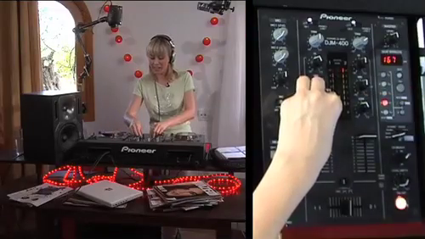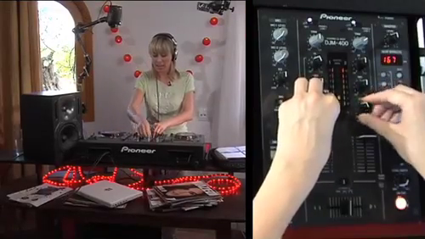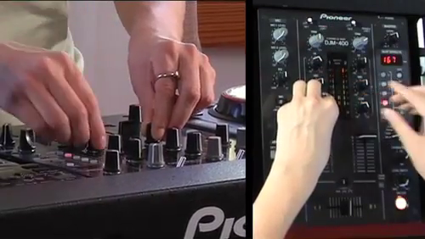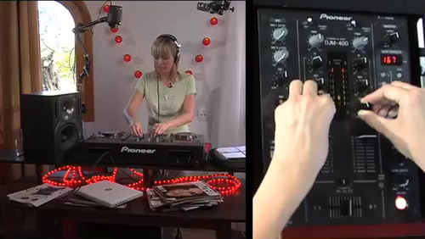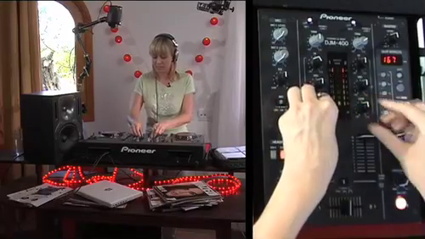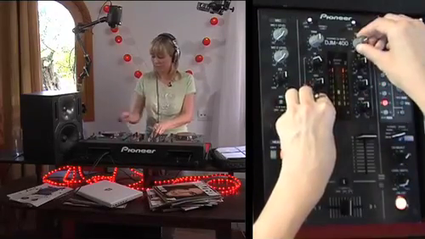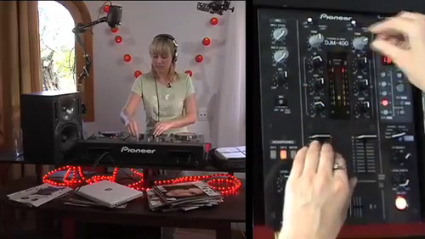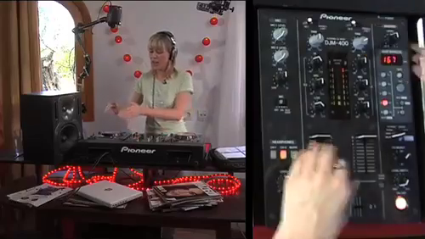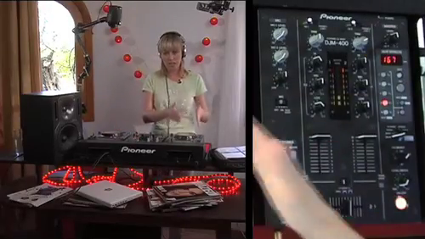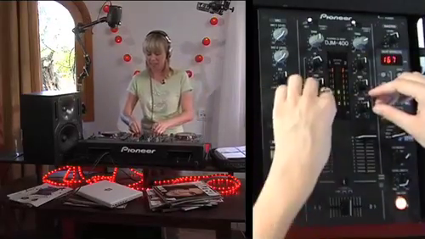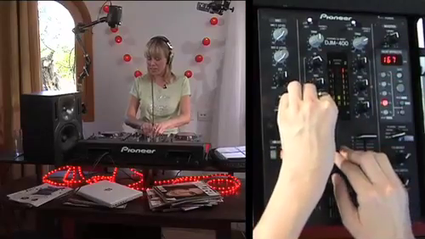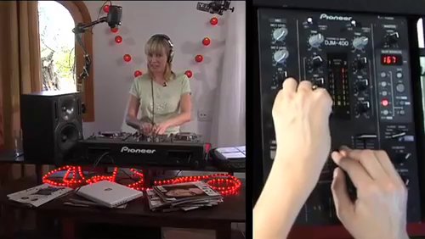Experiment with using the EQ, taking out the bass, taking out the high, just to see what sounds smooth and natural for you. So you can hear we have elements of this track and elements of this track blending nicely together. This is definitely a little bit more risky, but if you pull it off, it sounds great.